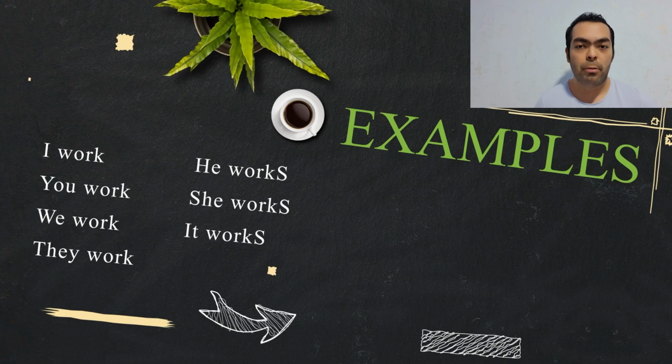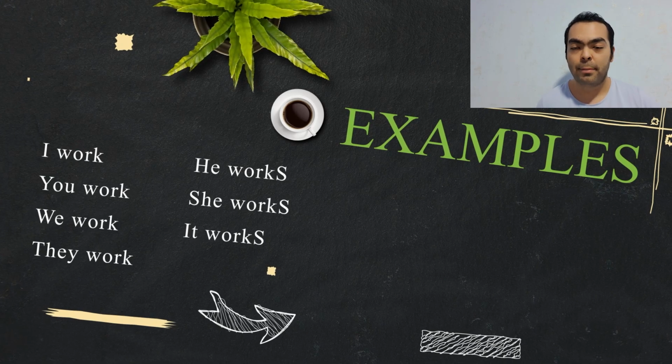For things that you do on a permanent basis, you have to use the present simple tense. We also use the present simple tense when talking about hobbies, for example, things that we do on a regular basis. I like doing sports, right? I like doing certain exercises and activities. That's pretty much it. These are all the cases.